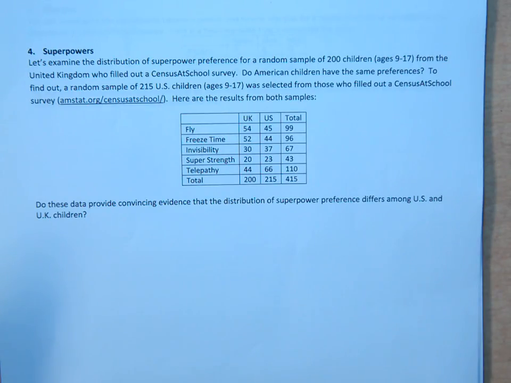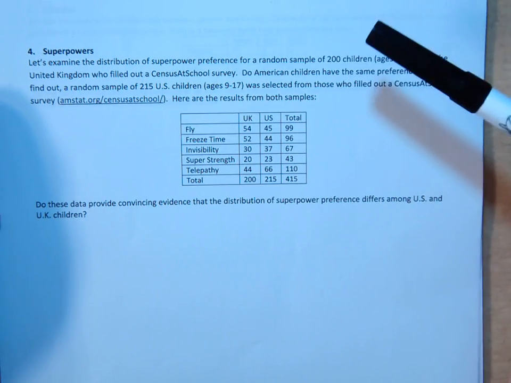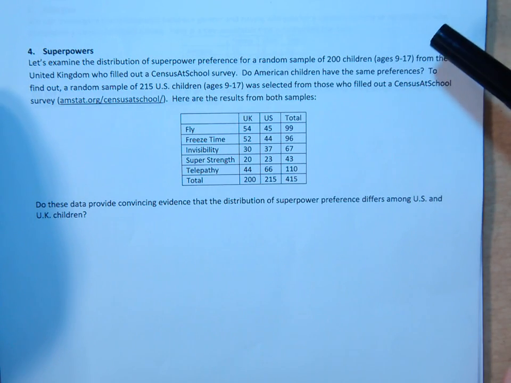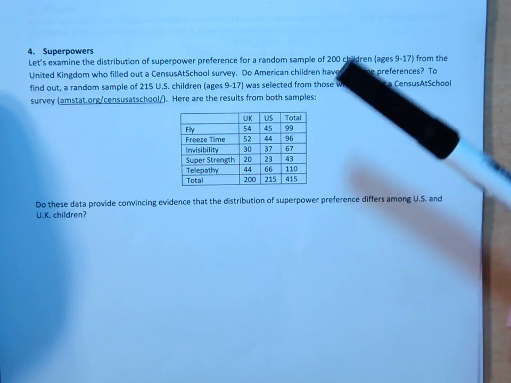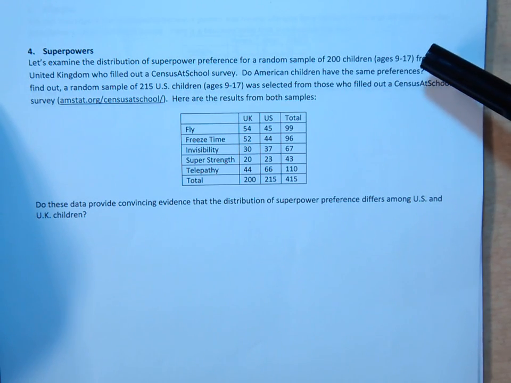Extra example number 4, superpowers. Let's examine the distribution of superpower preference for a random sample of 200 children, aged 9 to 17 from the UK, who filled out a survey. Do American children have the same preference?